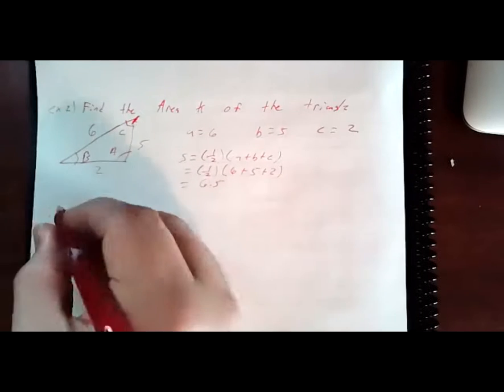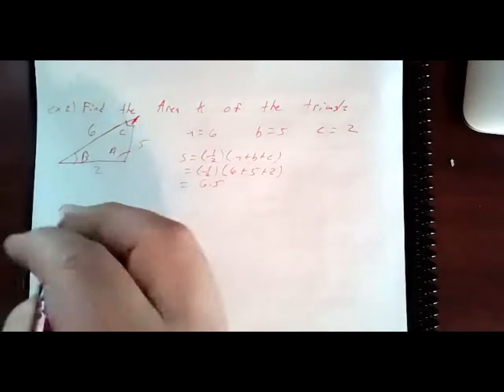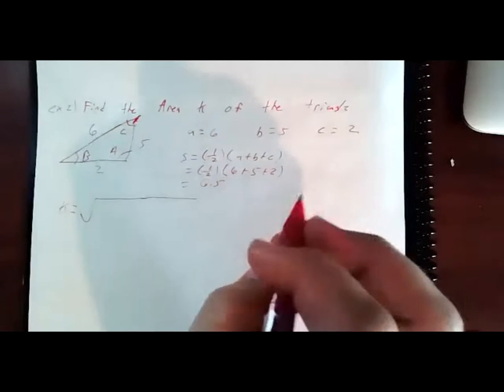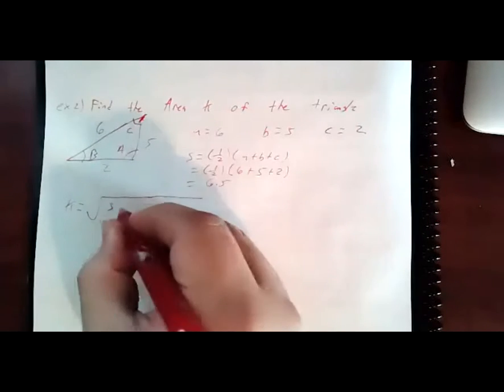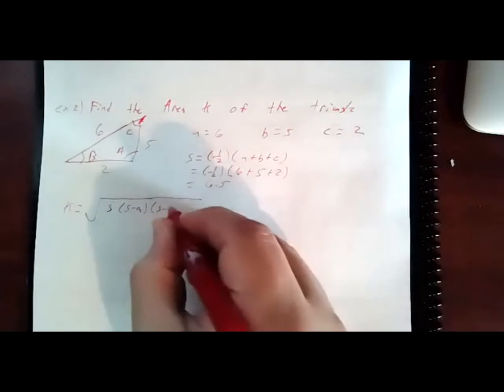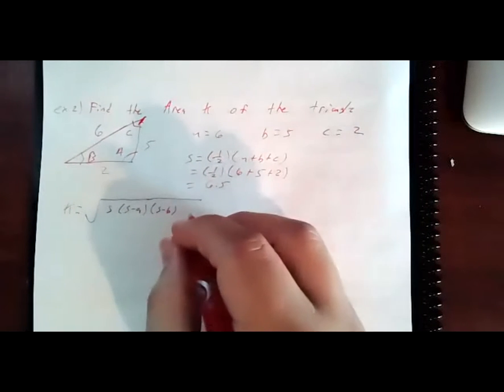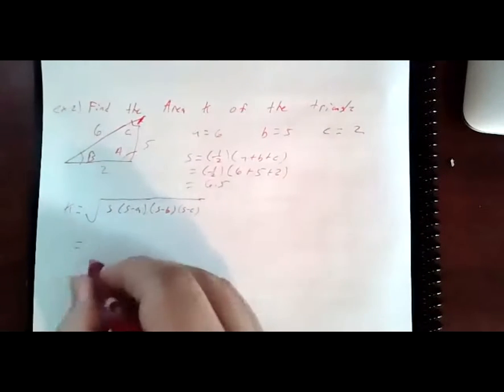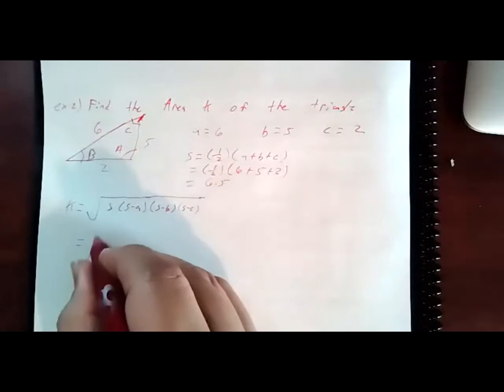So we use Hero's formula that says K is equal to the square root of s times s minus a times s minus b times s minus c, which is equal to, so at this point just plug it in and you're done.